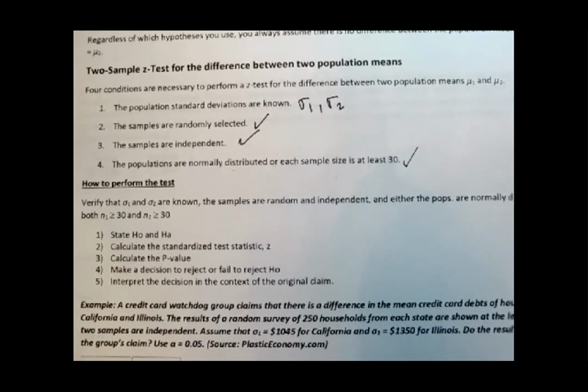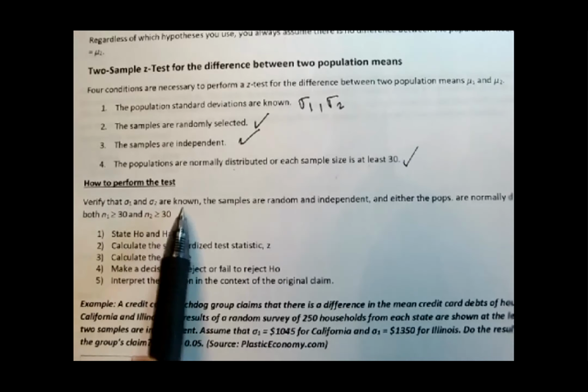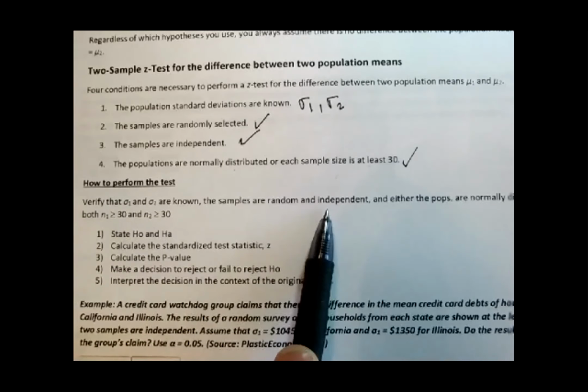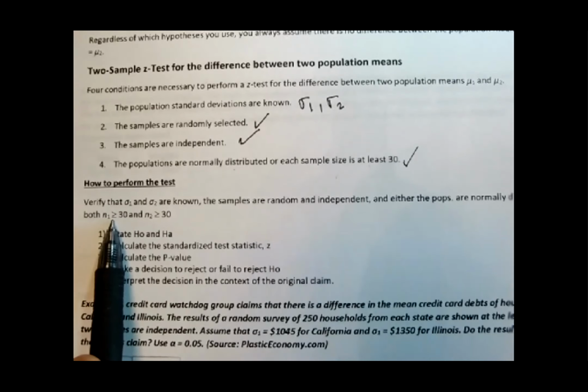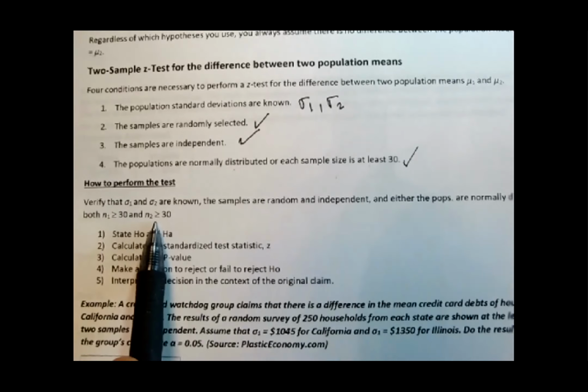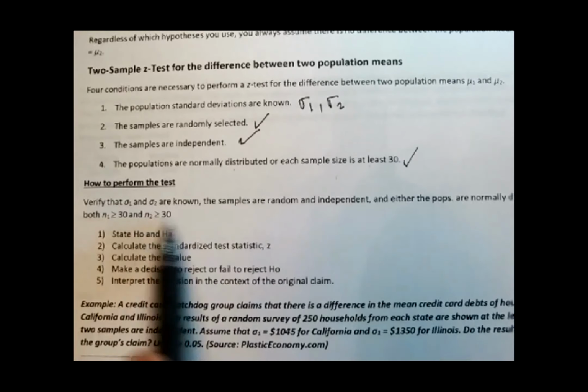Okay. How to perform the test. Verify that sigma 1 and sigma 2 are known. The samples are random and independent. And either the populations are normally distributed, or n1, the size of sample 1, and n2, the size of sample 2, are greater than or equal to 30. If your populations are bell-shaped, you don't have to meet this condition. But if they're not bell-shaped, then each sample size must be at least 30.